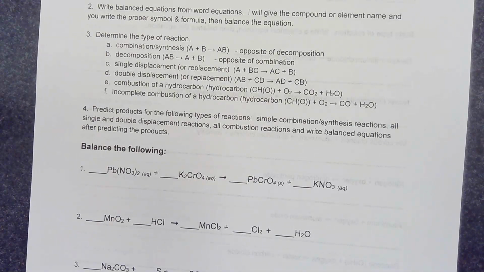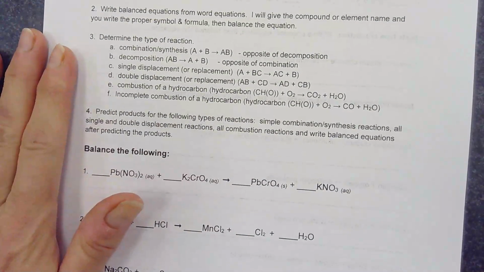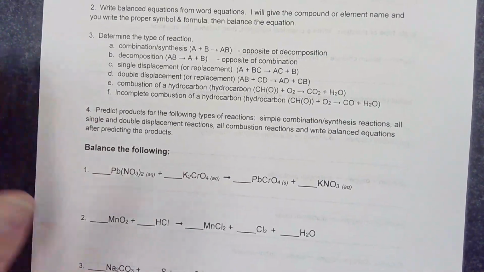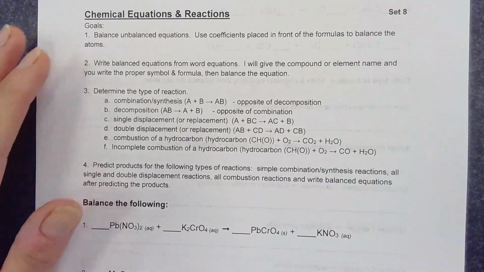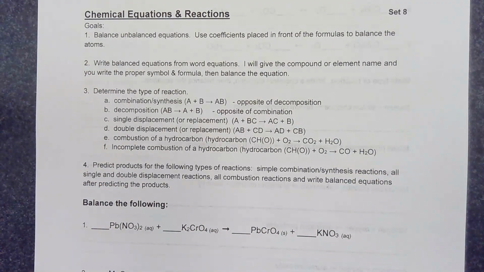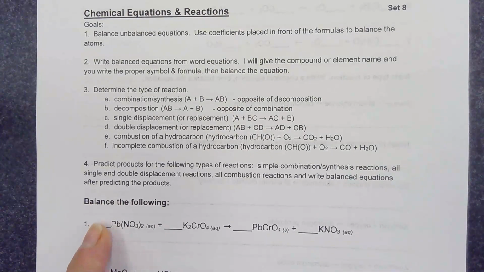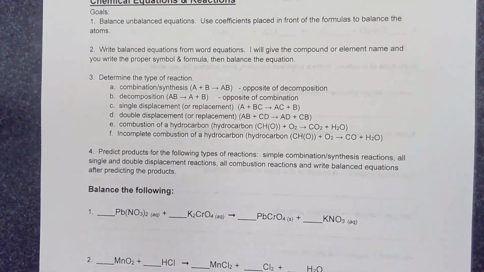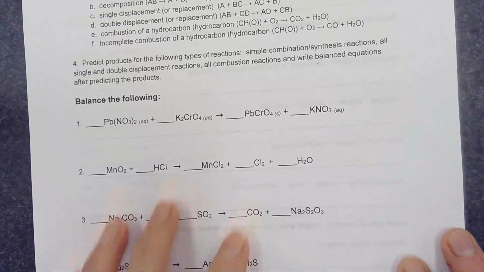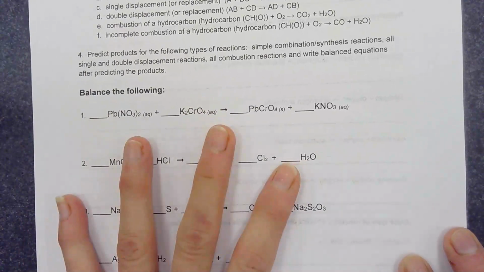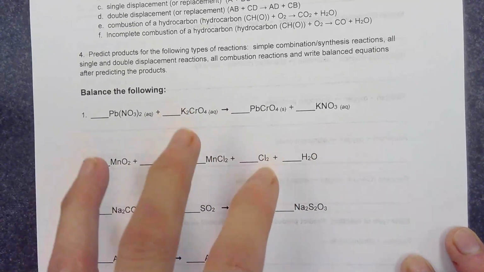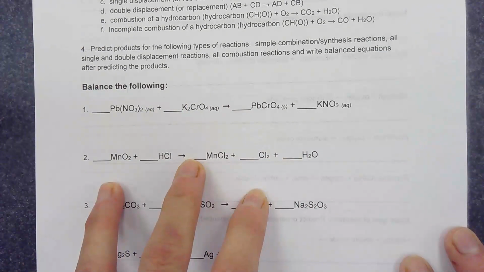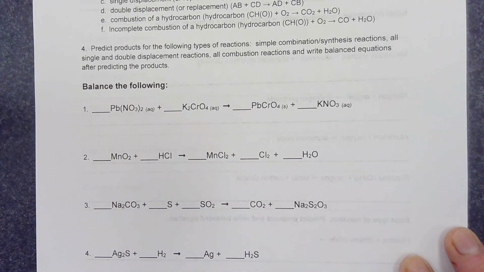All right, let's start again. All right, so you've got 4 goals for this section. The first one is to balance unbalanced equations, and you're going to use coefficients. Coefficients are big numbers placed in front of formulas to balance the number of atoms. And that's what this bottom section is. This bottom section is what you're going to be doing. So in other words, on your test, I may give you some unbalanced equations and you will balance them. That's goal 1. That's what you should be able to do.